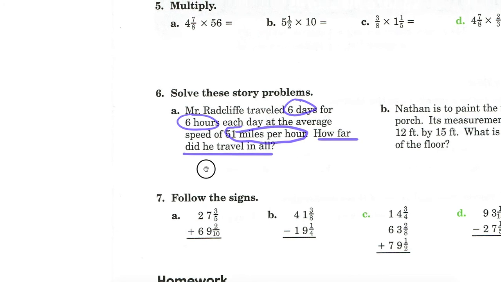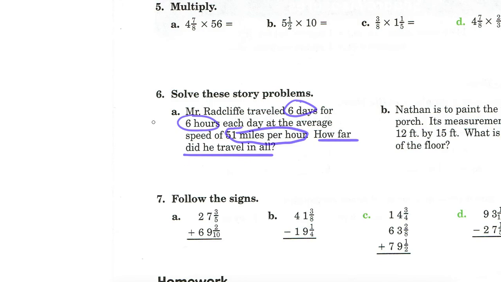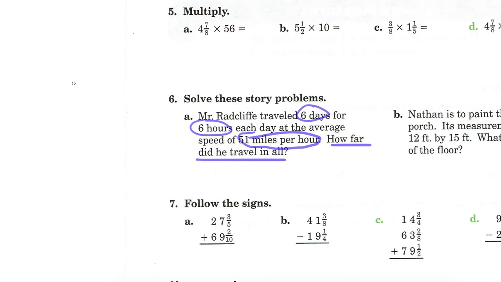Let's figure out how many miles he traveled per day. If he traveled 6 hours a day, and each hour is 51 miles, that's 6 times 51. And you'll get your answer for how many miles per day.